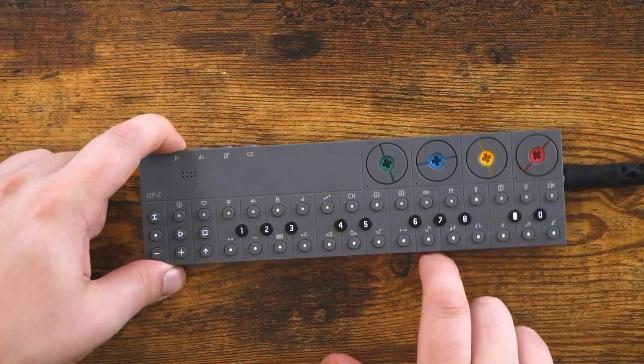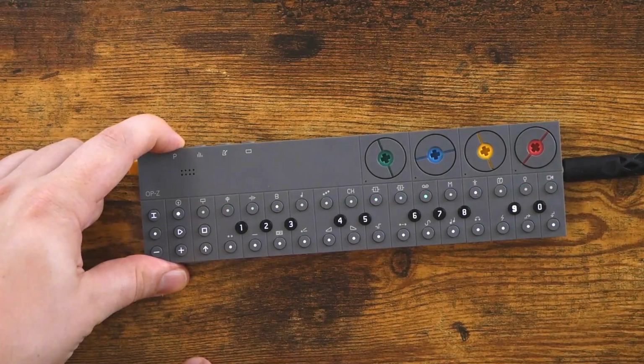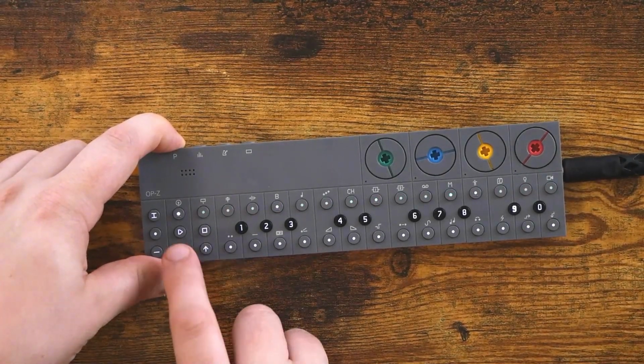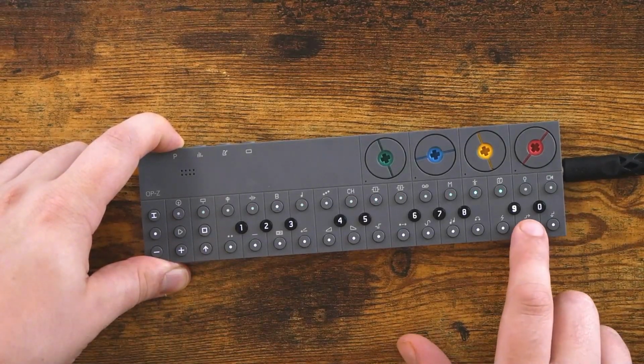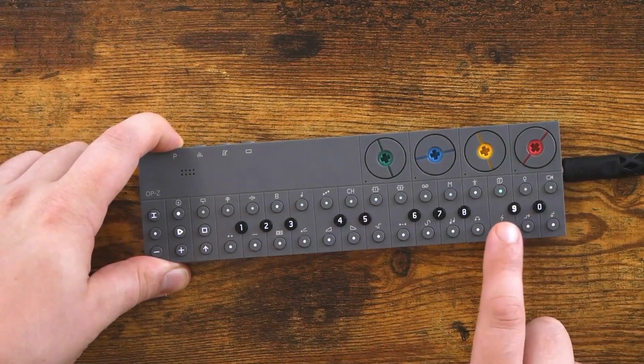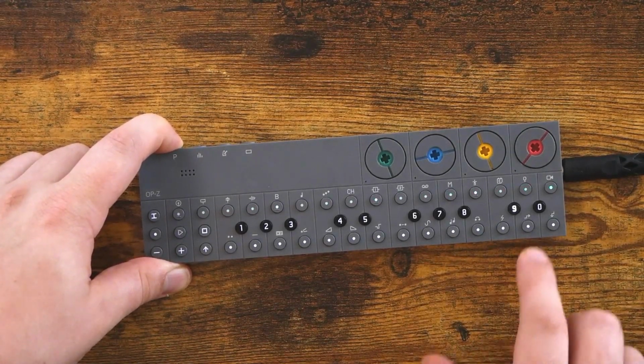So I'm on project 9. We want to go ahead and start that pattern. We're going to hold the project button. And just like we did for pattern chaining, we're going to press the play button. It's going to be flashing now. And now, whenever we press a new project, the OPZ is going to switch to that project at the end of the currently selected pattern.